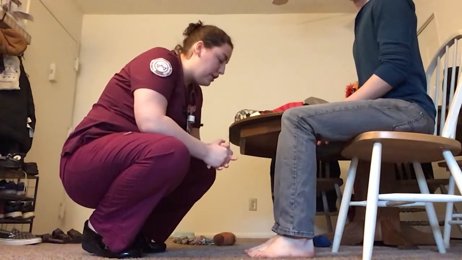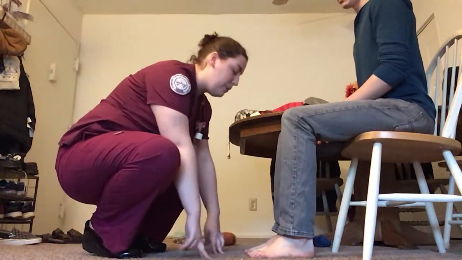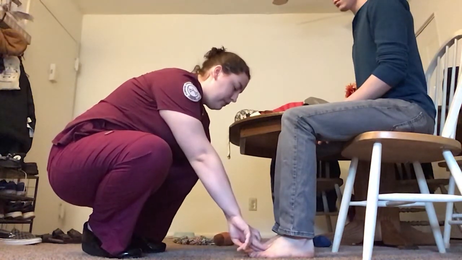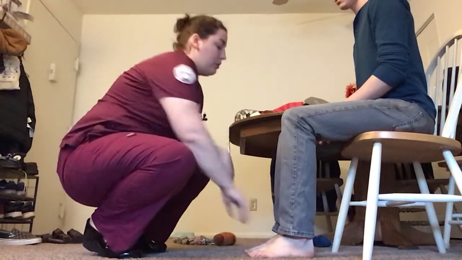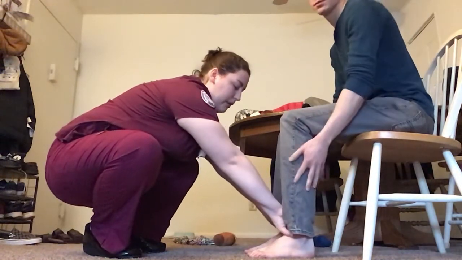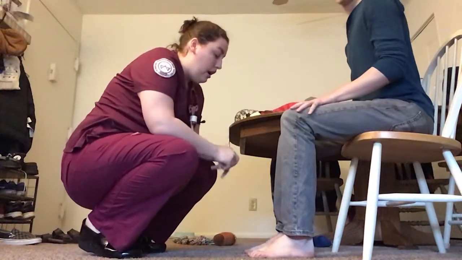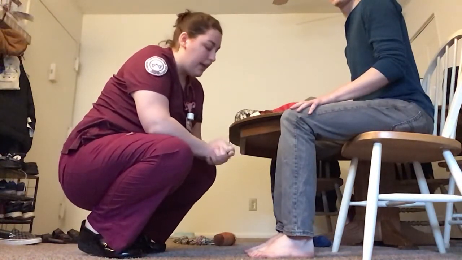I would also want to palpate the dorsalis pedis pulses, which tends to be right between the first 2 toes, +2 equal bilaterally. And then I want to also do the popliteal, which is just behind the ankles right here, +2 equal bilaterally. That's actually not the popliteal, that is the posterior tibia, if I said that.